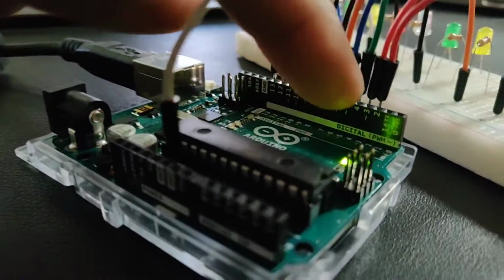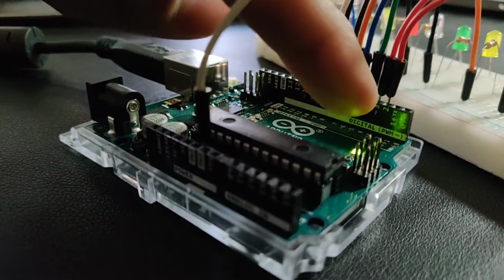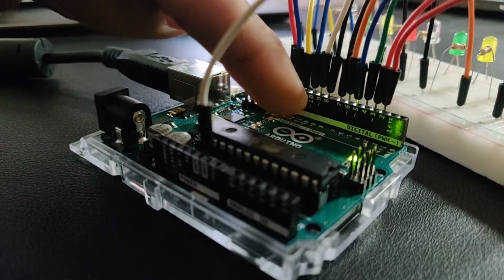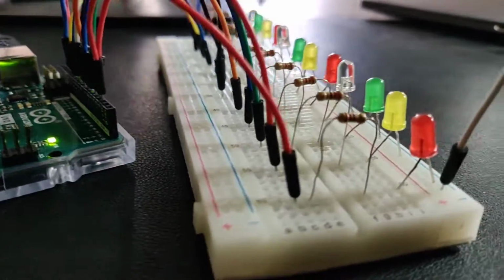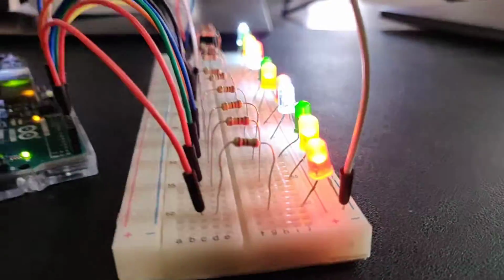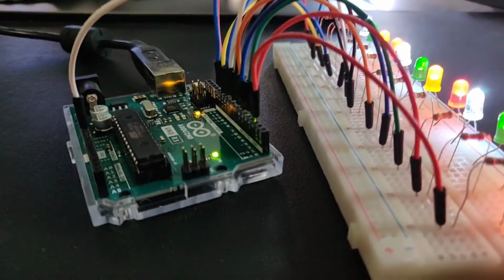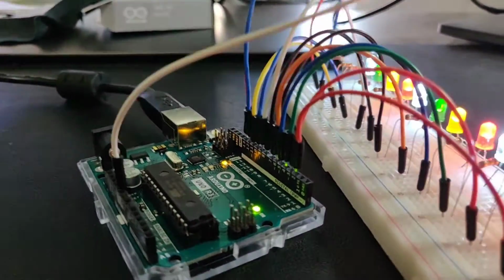All of the pins that we have connected fit to each of the different resistors that all eventually lead to the LED lights. So what's going on here is, let me show you the code real quick.